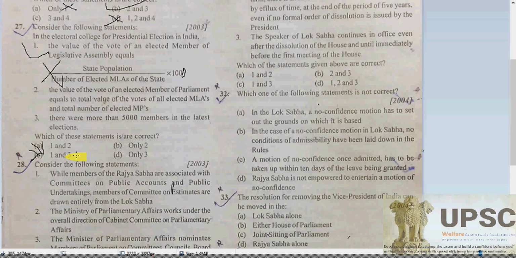Now 50-50 chances. The value of the vote of an elected member of Parliament equals the total votes of all the elected MLAs divided by the total number of elected MPs. Of course, 2 is absolutely correct. 3 will be wrong. Why is it so? Because there are not more than 1,000 members in the latest election. That is not going to make 3 correct. So this will be the answer.